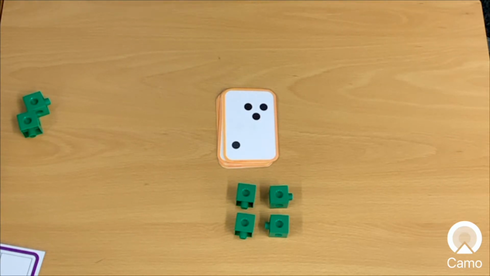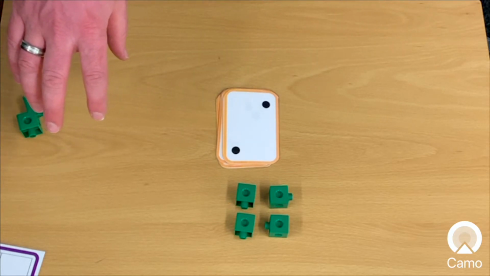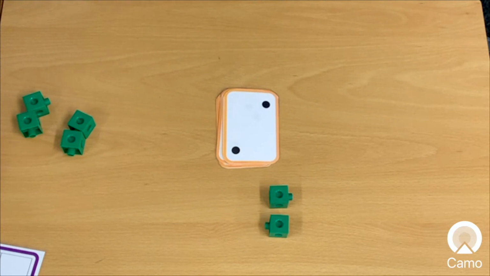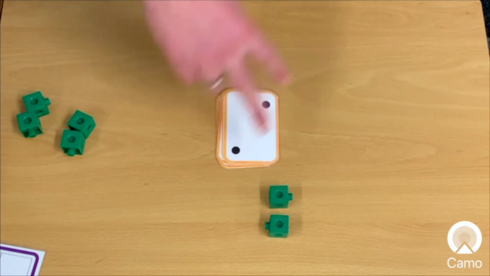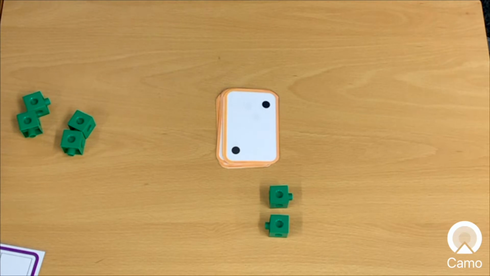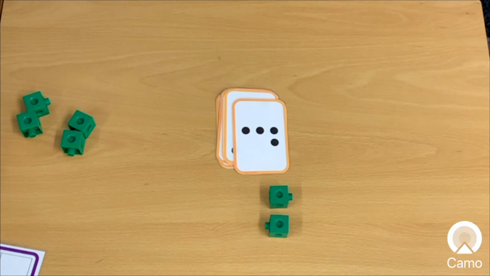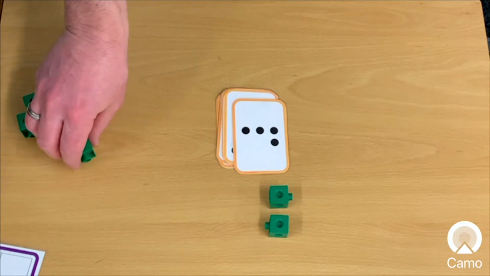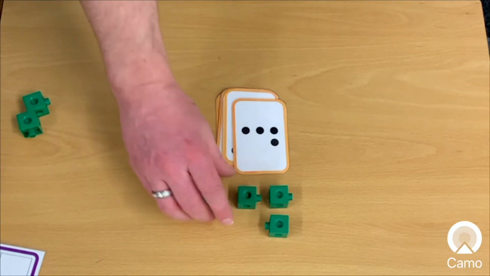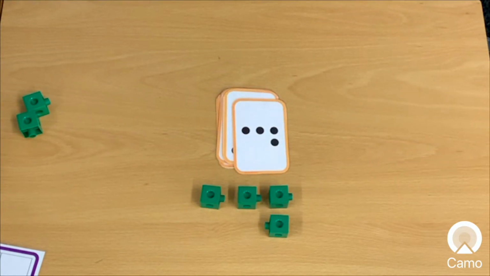Are you ready for another one? Ready, steady, go. Represent that one. Tell me what it says. 2. Well done. There are my 2 counting objects to represent the 2 spots on the card. Okay, a couple more to do, everybody. Here we go. Ready, steady, go. Represent that card. What does it say? Shout it at me. 4. It shows us 4. 1, 2, 3, 4 counting objects to represent the 1, 2, 3, 4 spots on the card.